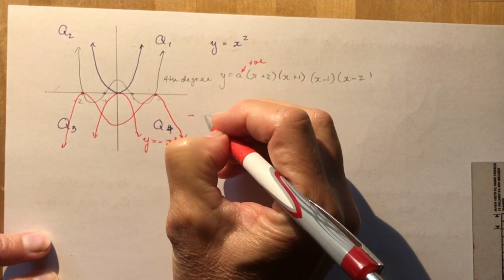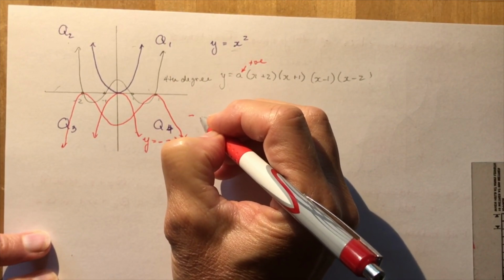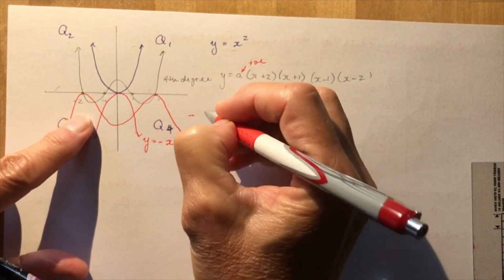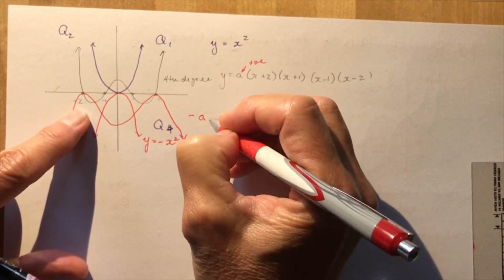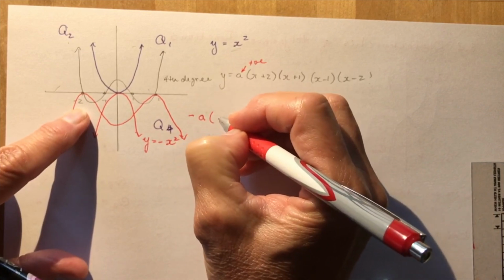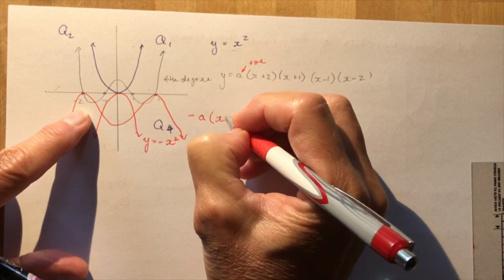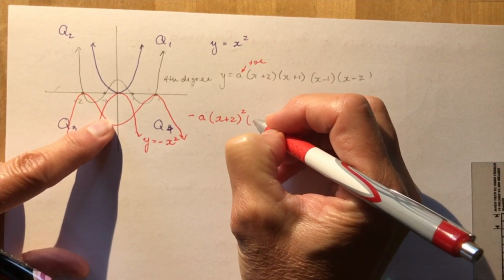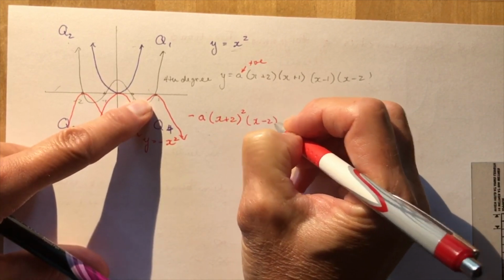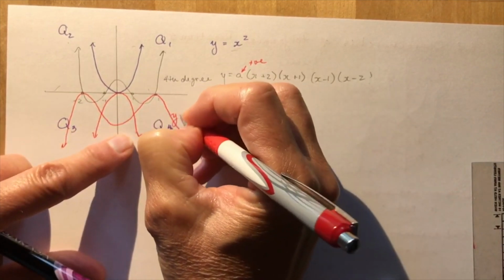So it would be negative something. Well, we put double roots here, so let's give it a value. So some a value, which I have to determine, just like you did with polynomials before, or quadratics. So I have x plus 2, and it's a double root, and this is an x minus 2 with a double root. So something like that.